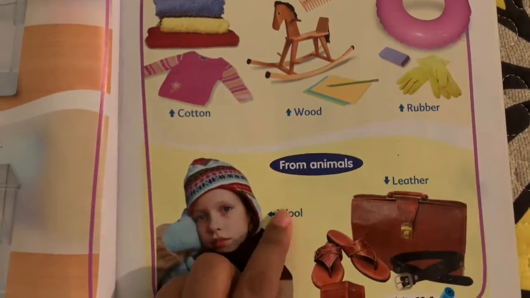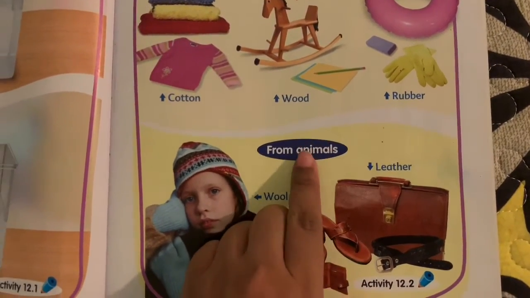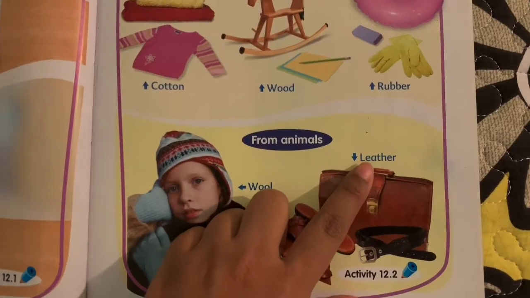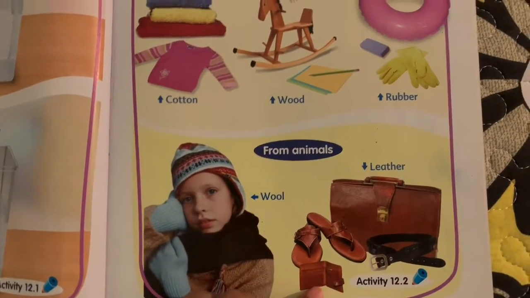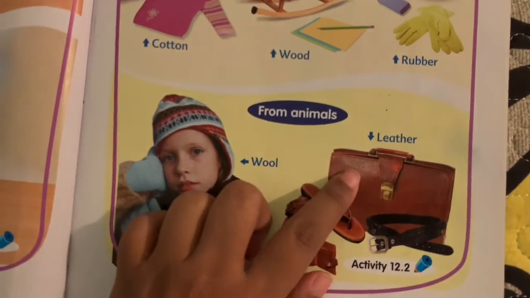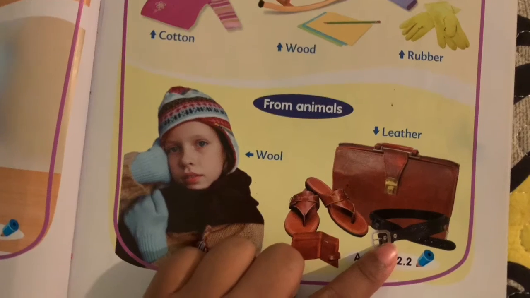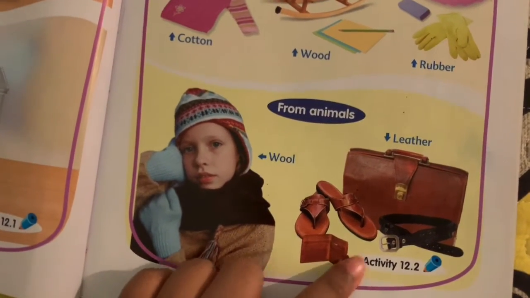Apart from the wool, leather is also used. Leather also came from animals. People process leather into the things that we wear and use every day, for example this briefcase, this belt, this sandal or shoes, and also the wallet.